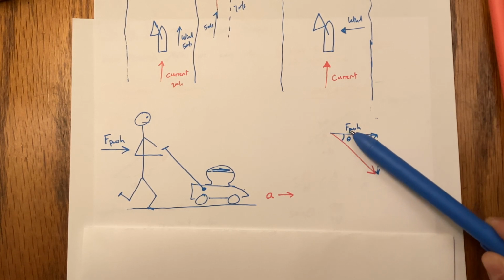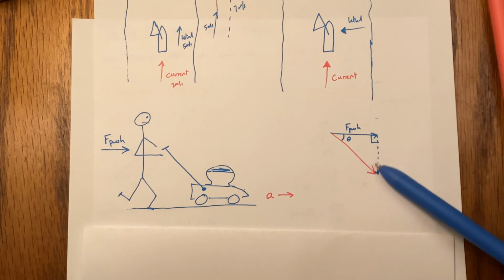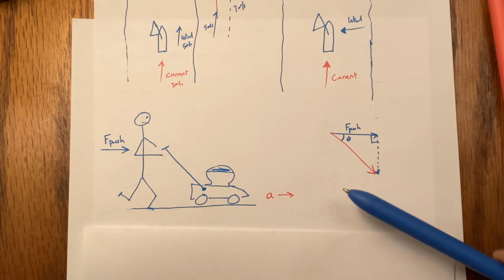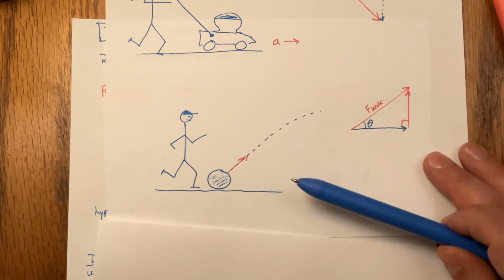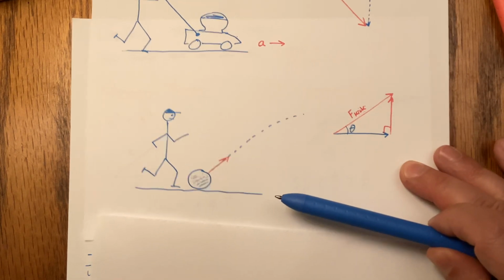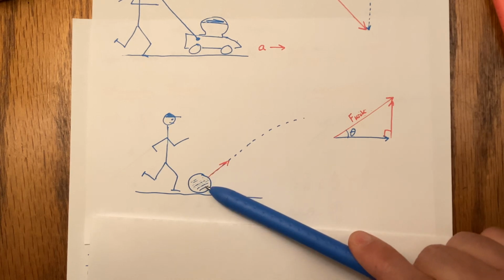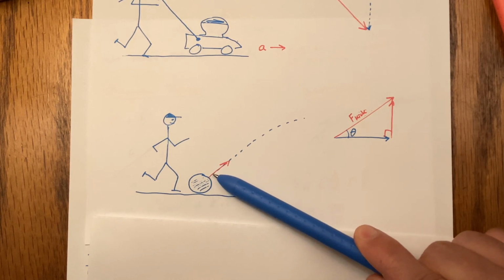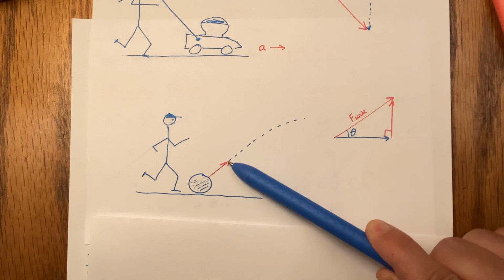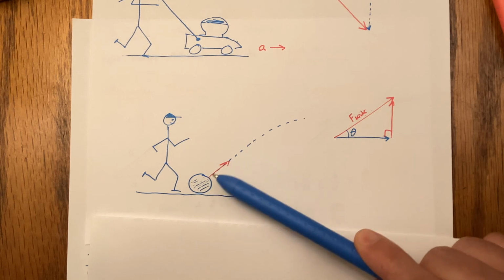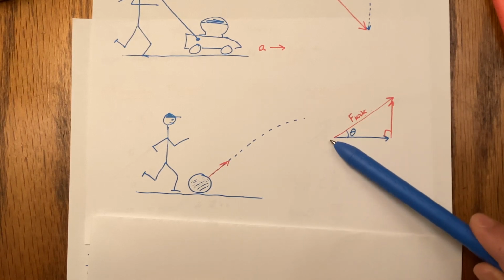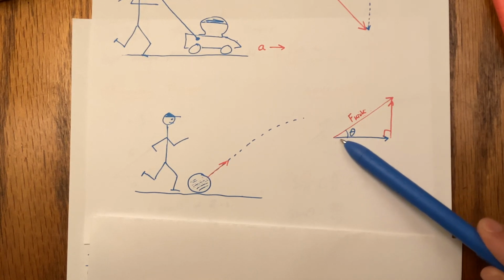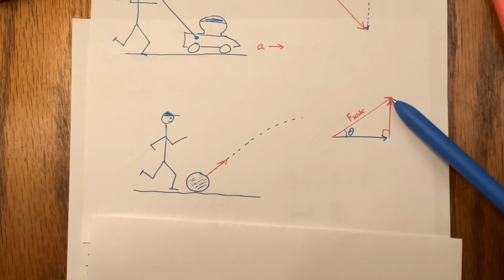If we knew the angle, we would be able to calculate what these other sides were. We're going to talk about that also. The next example might be involving kicking a soccer ball or a football. And as you kick that football, there is a force at an angle. But in order to calculate maybe the velocity, or even if you're thinking about force, we need to break that down into the x and the y parts that make up that diagonal force.